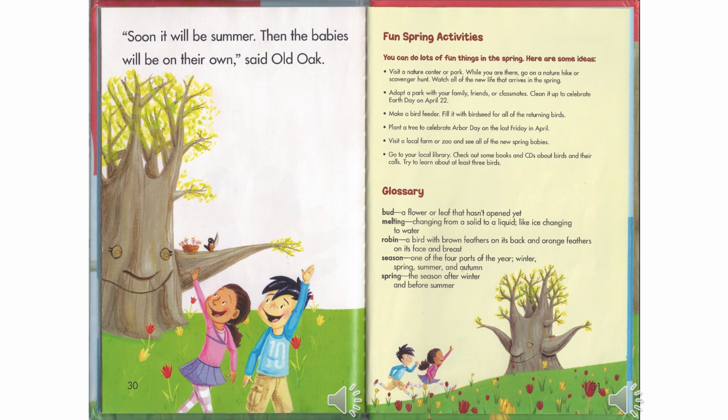You can also adopt a park with your family, friends, or classmates. Clean it up to celebrate Earth Day on April 22nd. You can also make a bird feeder. Fill it with birdseed for all of the returning birds. Then you can also plant a tree to celebrate Arbor Day on the last Friday in April.